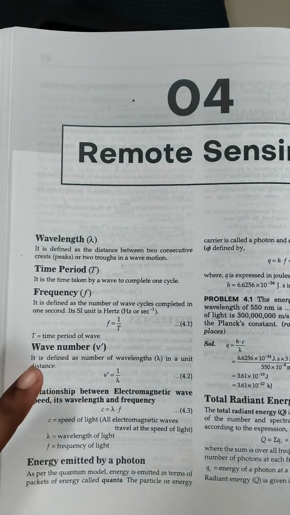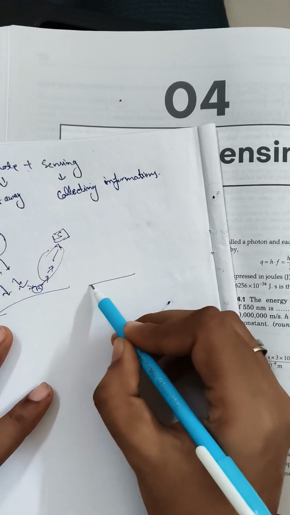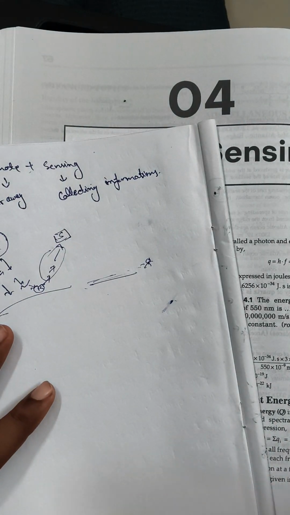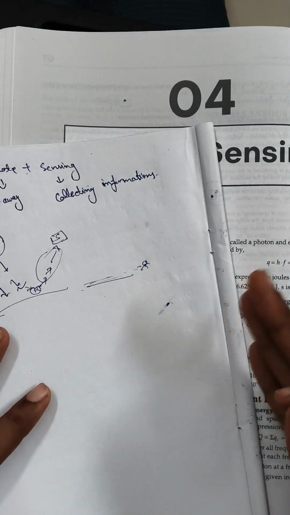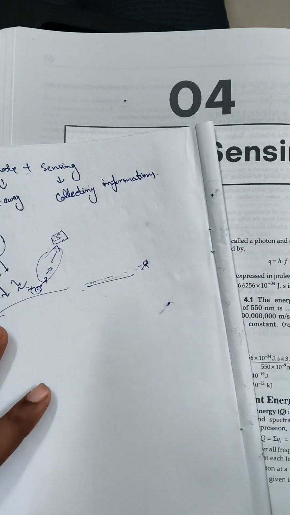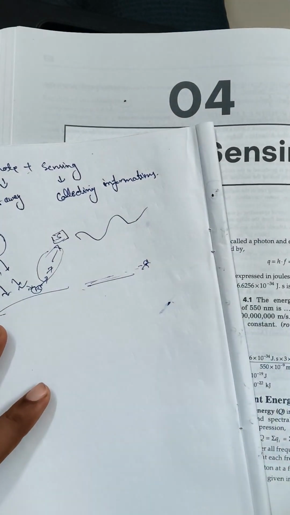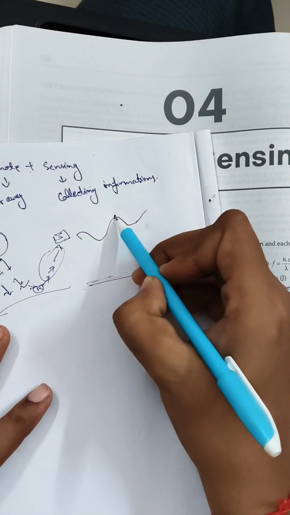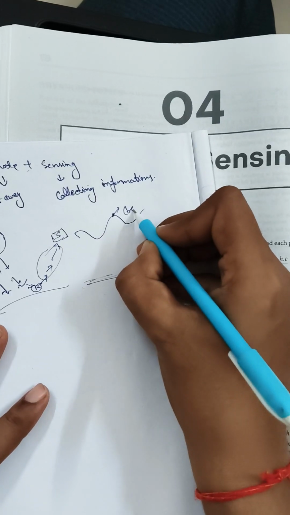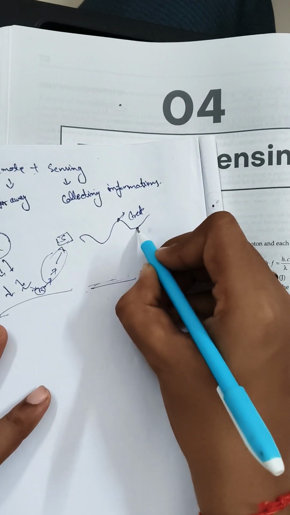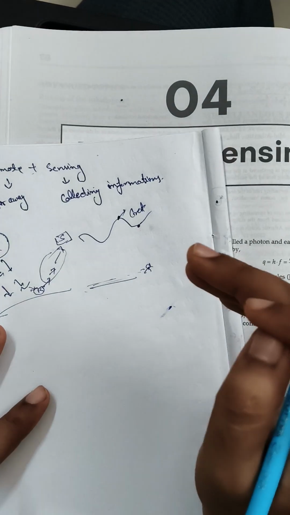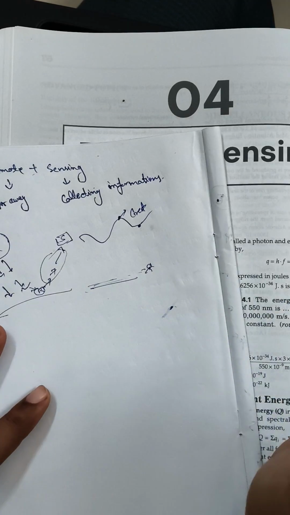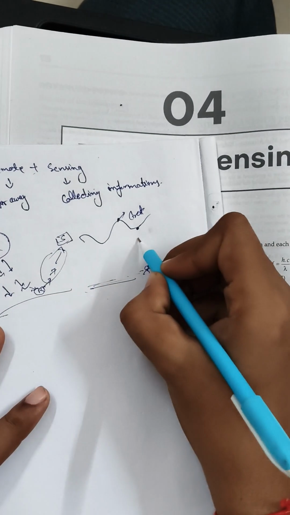Imagine you are standing near the sea. This is the sea area and you are standing here. You can see waves moving continuously. How do waves move? In an up and down motion, like this. Each wave has a top point called the crest, and also a bottom point called the trough.